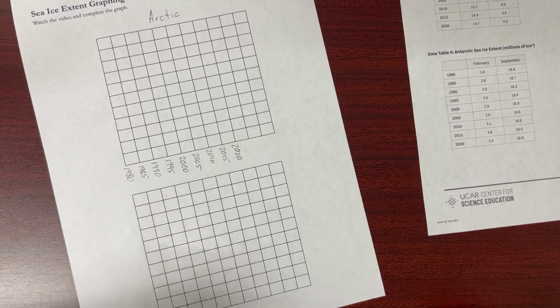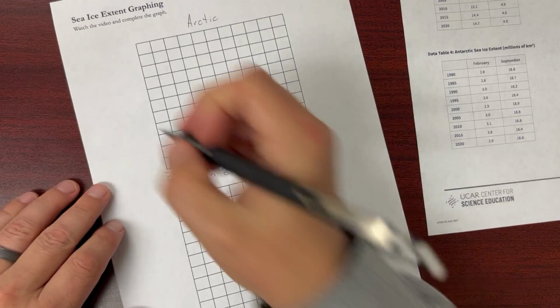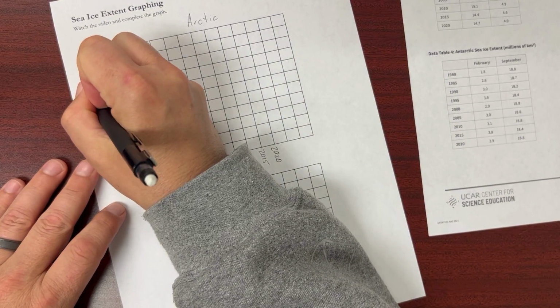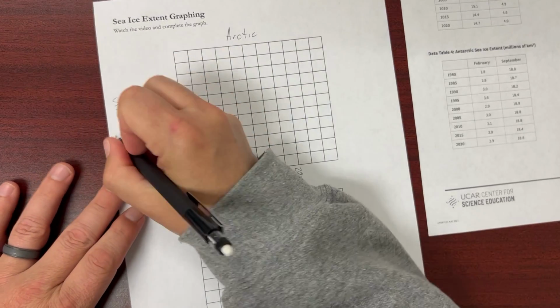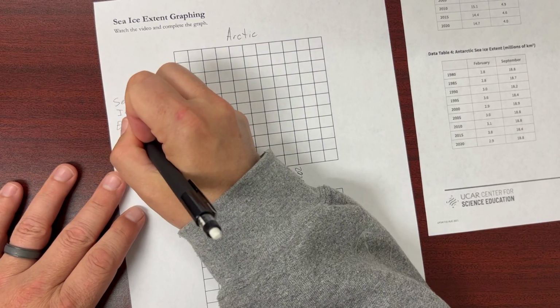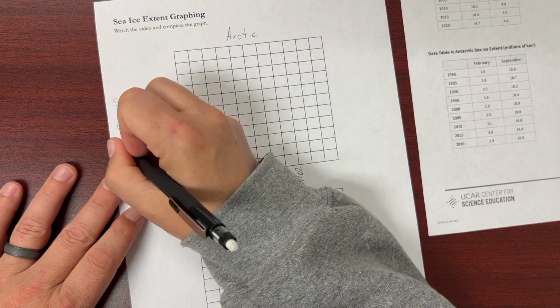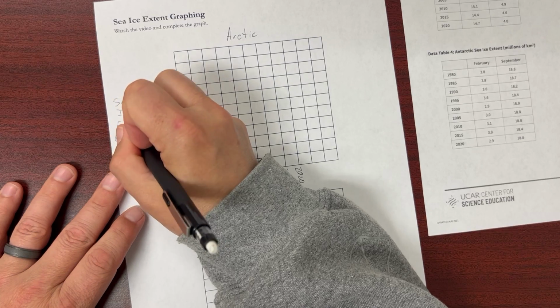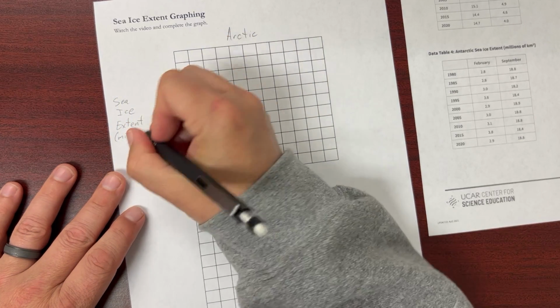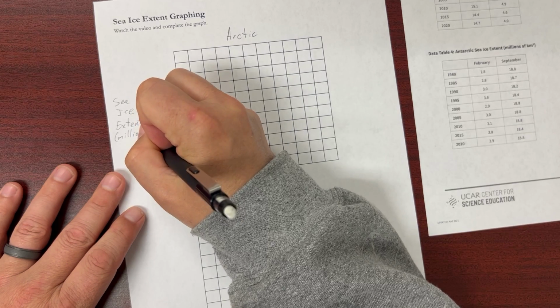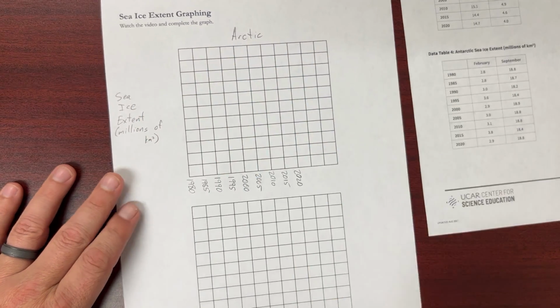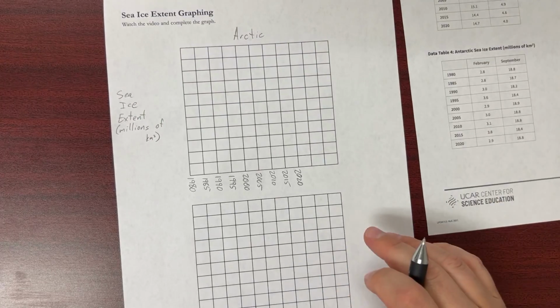Along the side is the sea ice extent. And we always want to put the units so we know what we're talking about. In this case, millions of kilometers squared, or millions of square kilometers.